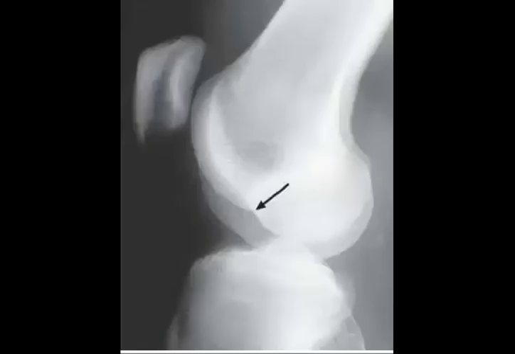Okay, and they have this sign. What is this sign called? In the X-ray, if you are lucky and you see it, deep lateral sulcus sign, yeah, with the ACL complete tear. Perfect.